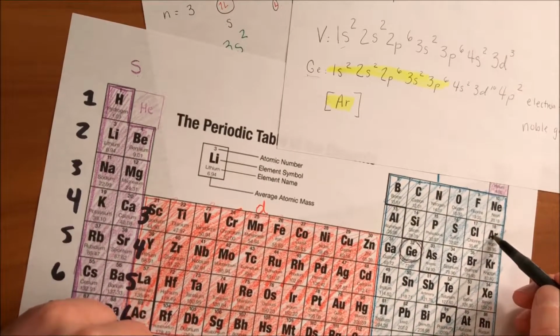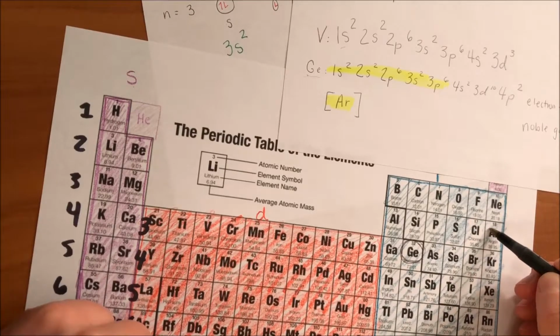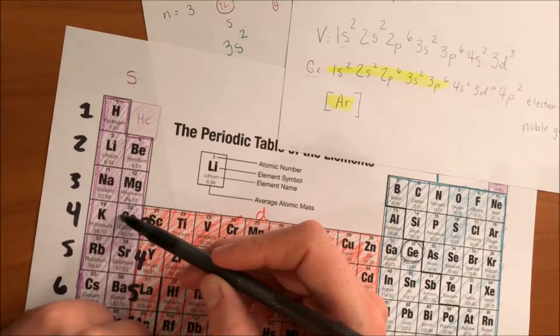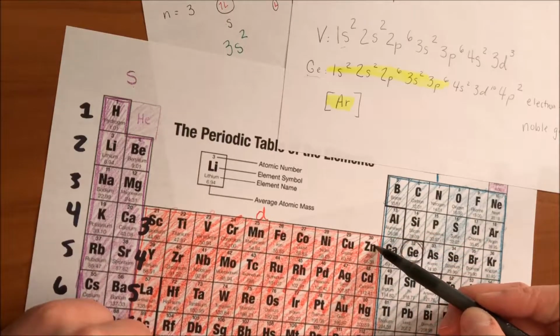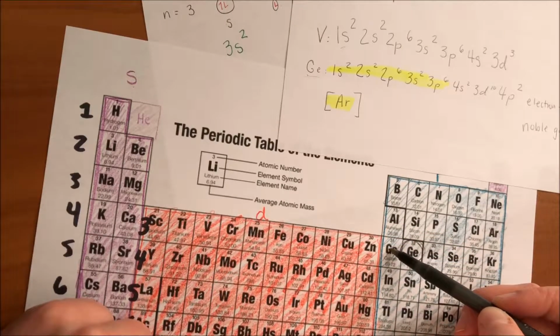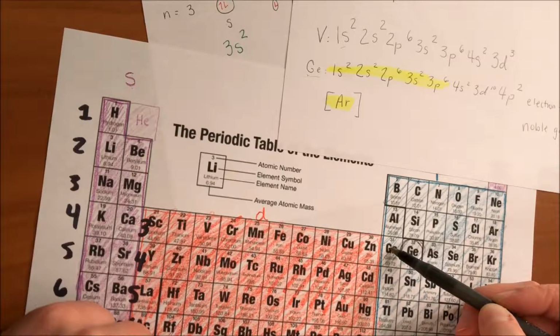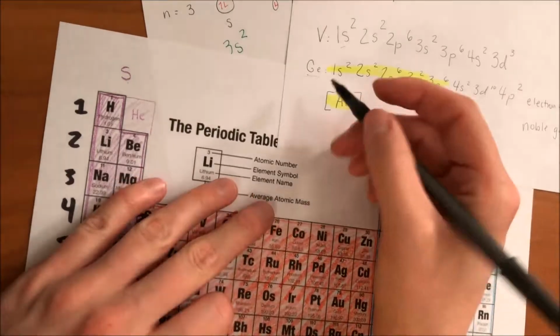So here's where we've stopped so far. Now let's keep going. So we go to 4s2, 3d10, then we're back to 4p, 4p2.